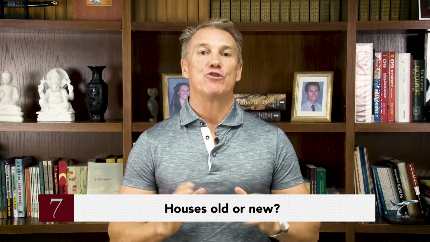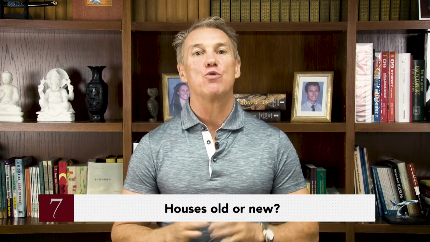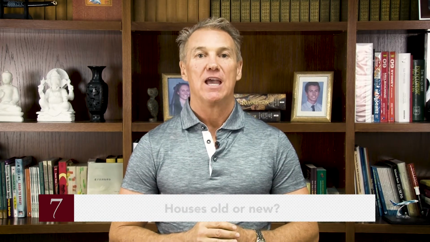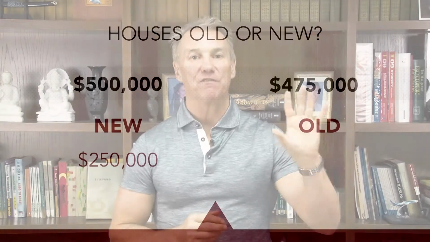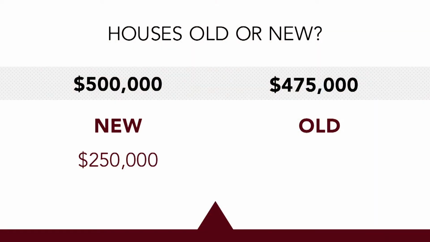Houses, old or new. Say you're looking at two homes right next door to each other, and both the same size block of land with the same size house. But one house is $500,000 and is new, and the other is 5 years old and it's $475,000. What would you buy? Well, most people would buy the old house because it's $25,000 cheaper. Wrong, wrong, wrong. Why? The bottom line is this.